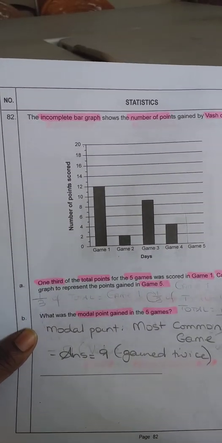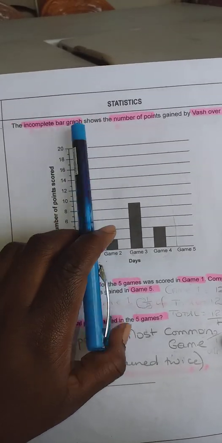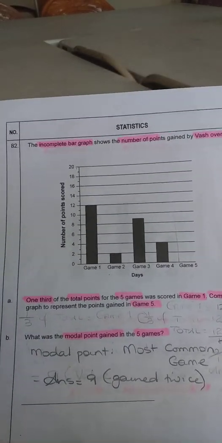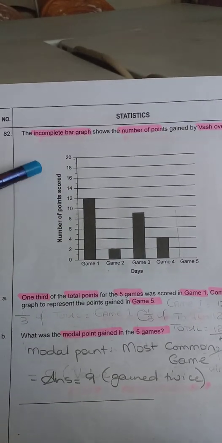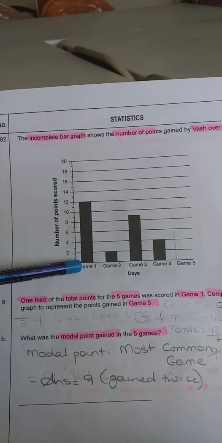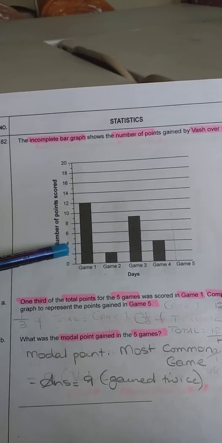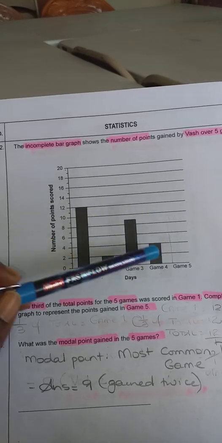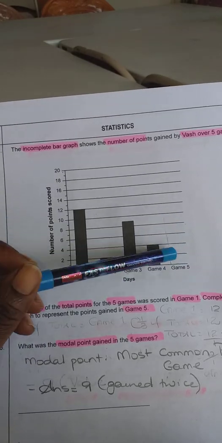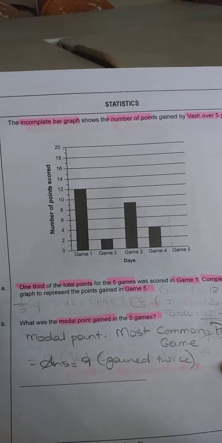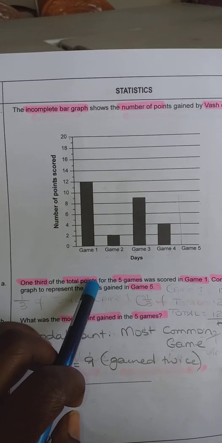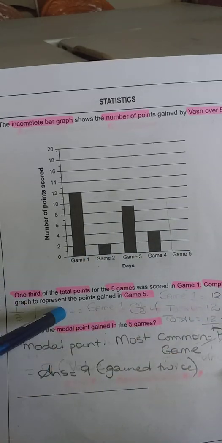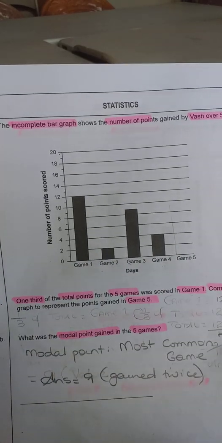So question 2. We have the incomplete bar graph that shows the number of points gained by Vash over 5 games. So let's look at our bar graph. We have the number of points scored. We have each game: game 1, 12 points, game 2, 2 points, game 3, 9 points, game 4 we have 4 points, and game 5 we don't have the number of points. So let's move on to the question. 1/3 of the total points for the 5 games was scored in game 1. Complete the bar graph to represent the points gained in game 5.